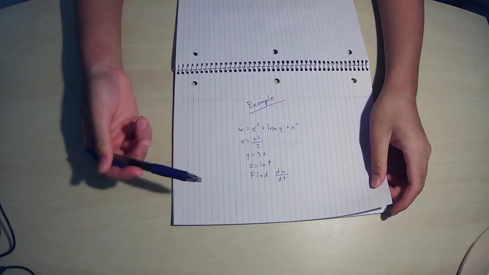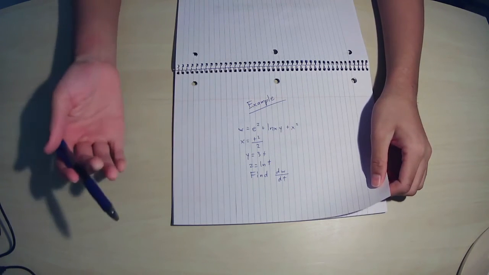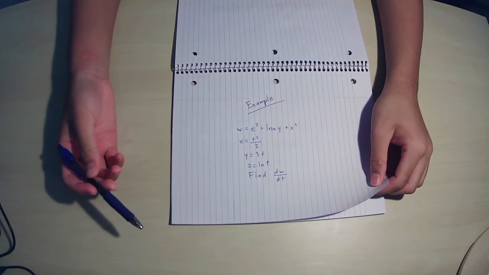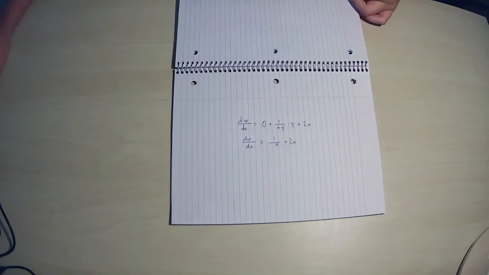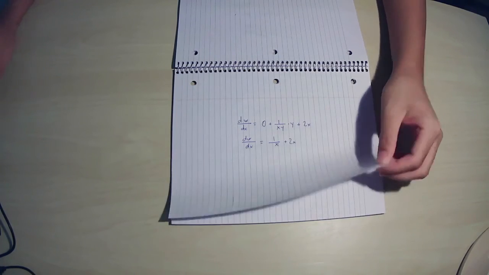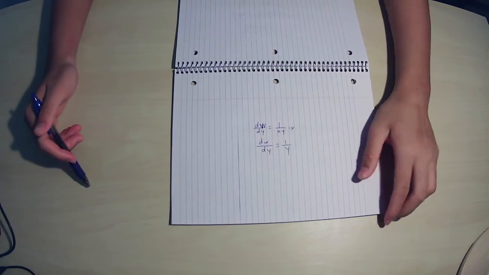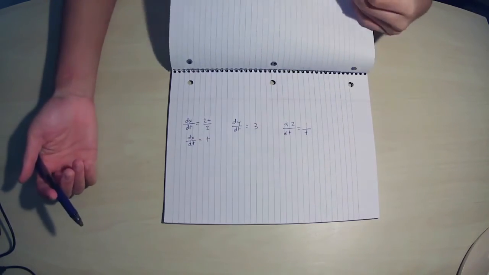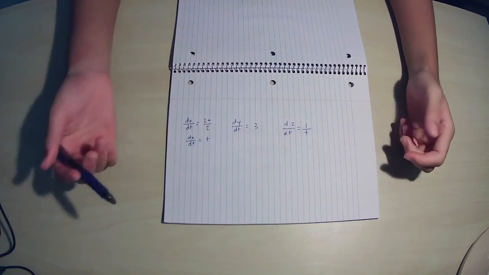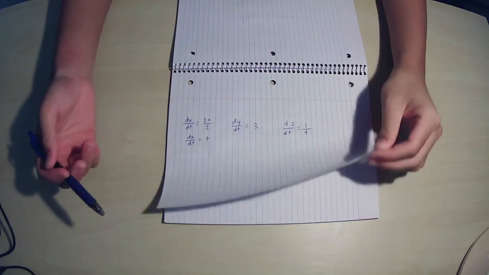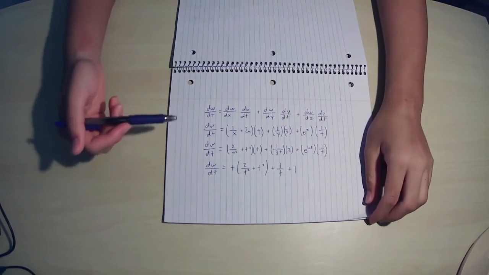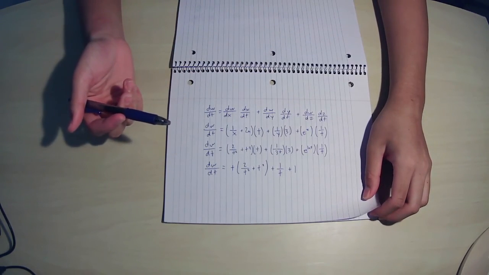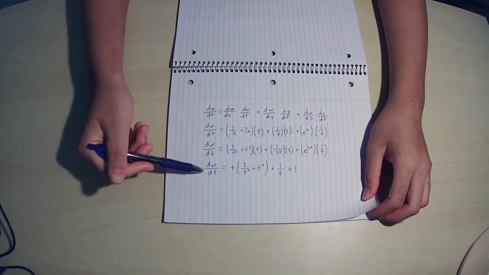First, we find dw over dx, dw over dy, and dw over dz. That means we derive w in terms of x, in terms of y, and in terms of z. Then we find the derivative of x, y, and z in terms of t. After that, we plug each one into the equation, replacing x, y, and z with their respective expressions. Now we have dw over dt.